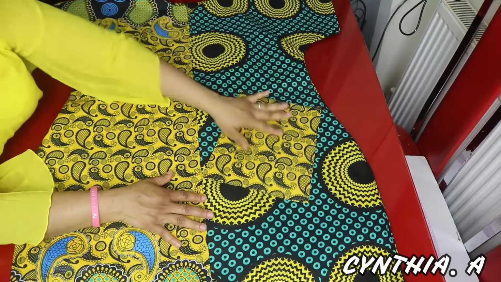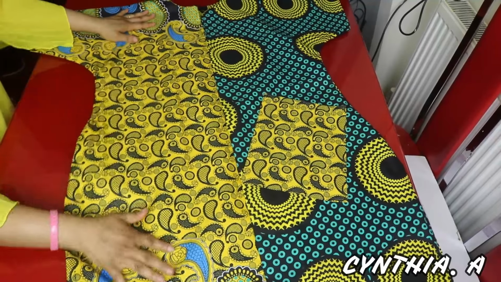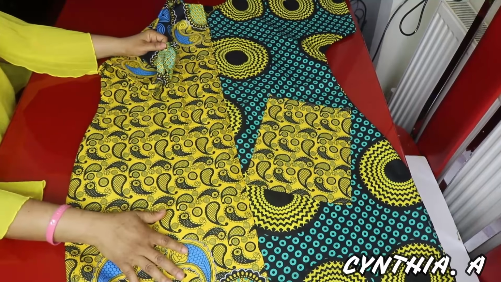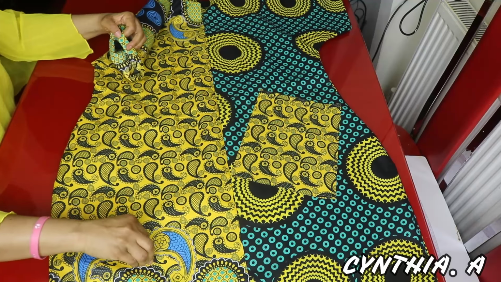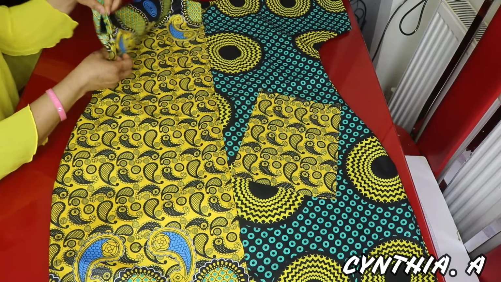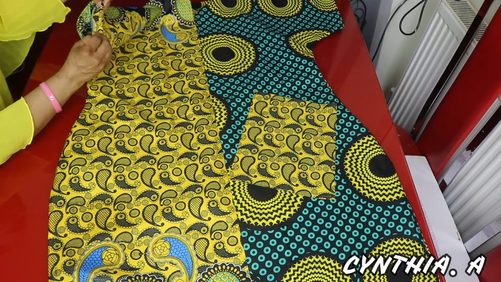So this is the pocket and this is the other pocket. I will hem the sleeve and the bottom of the dress. So I will take 1/2 inch twice and then hem it round. I will hem the bottom of the dress also.